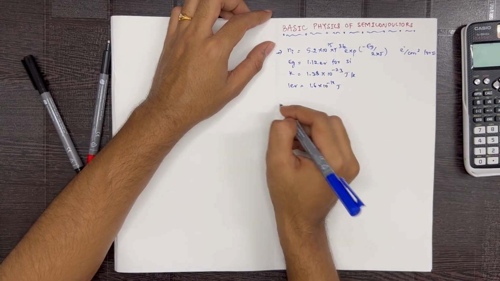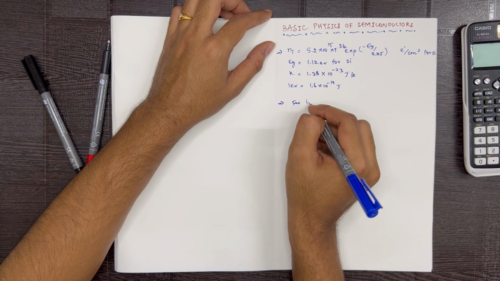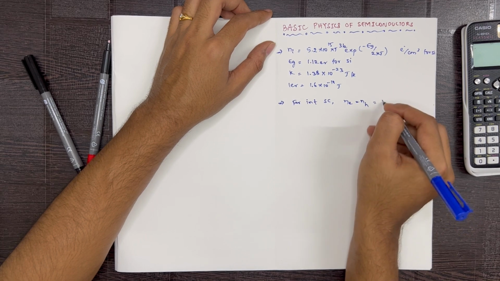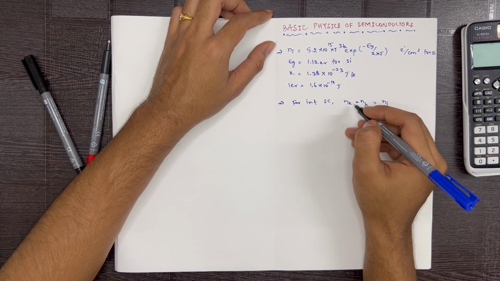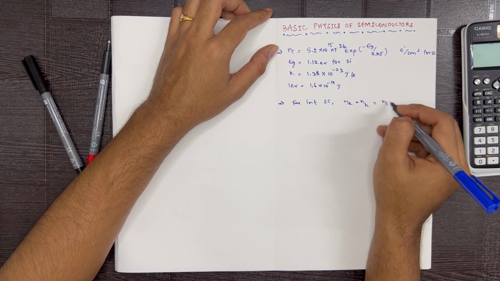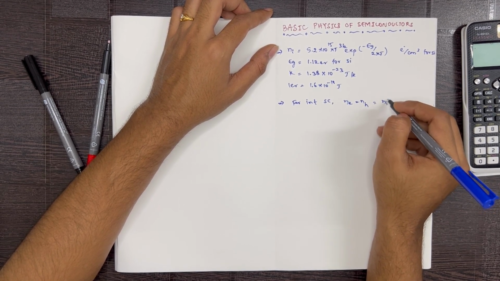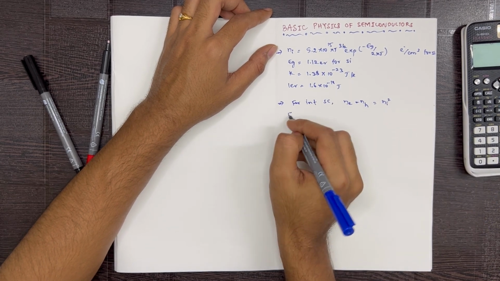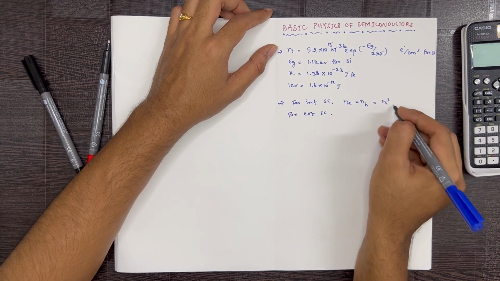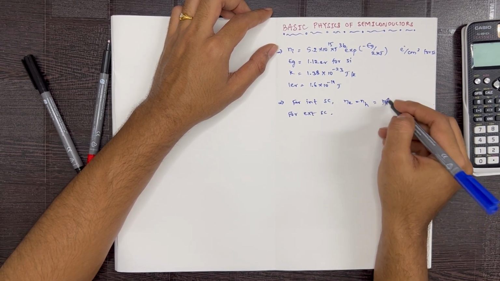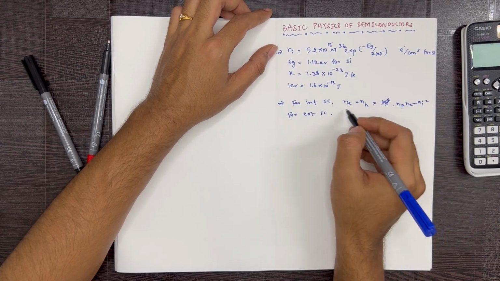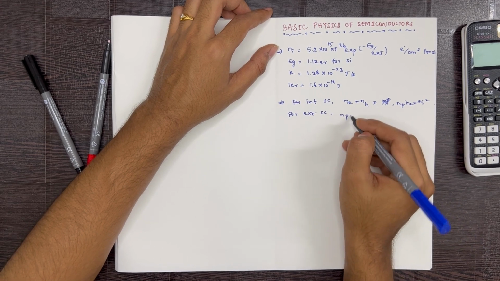For an intrinsic semiconductor, the concentration of electrons equals the concentration of holes, which equals the concentration of charge carriers in the intrinsic state, ni. But for an extrinsic semiconductor, this equality doesn't hold true, but the product does. That is, np equals ni squared.